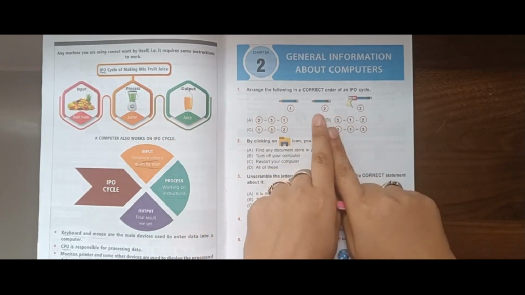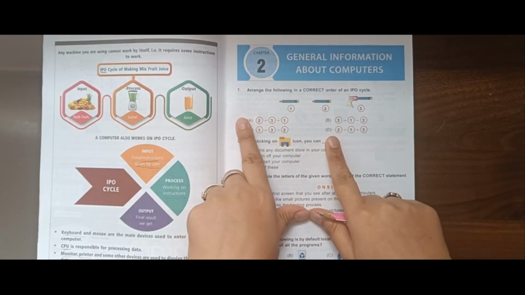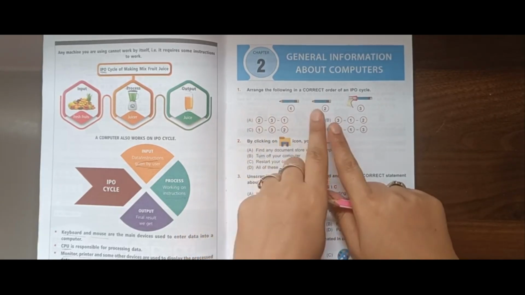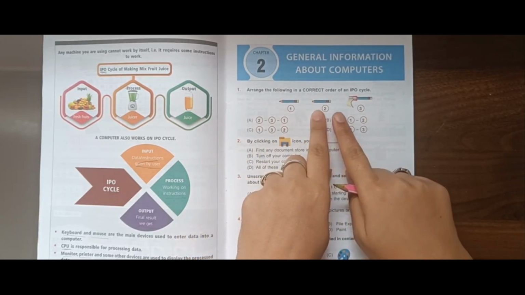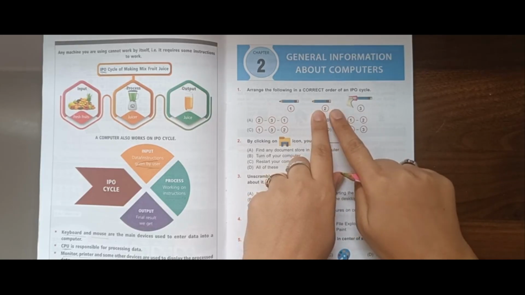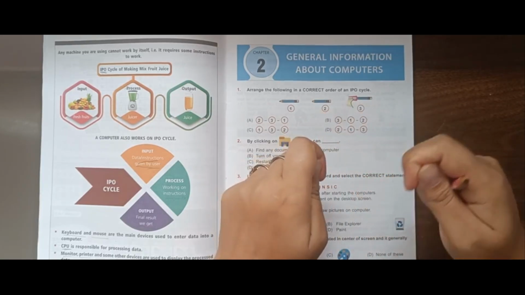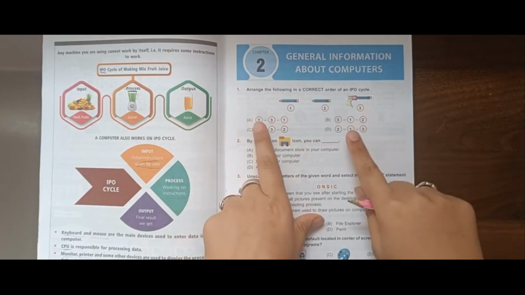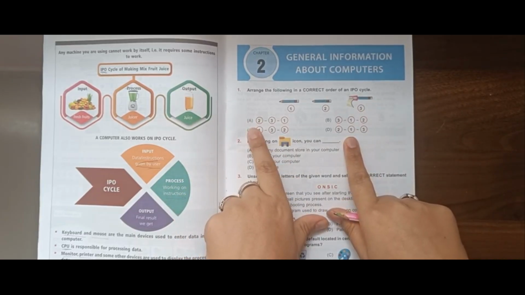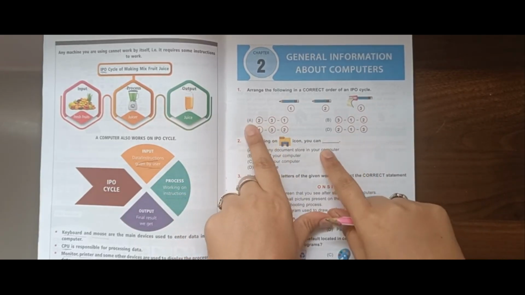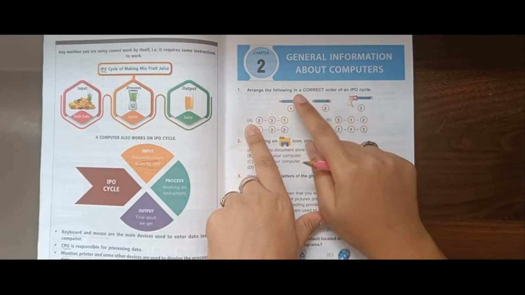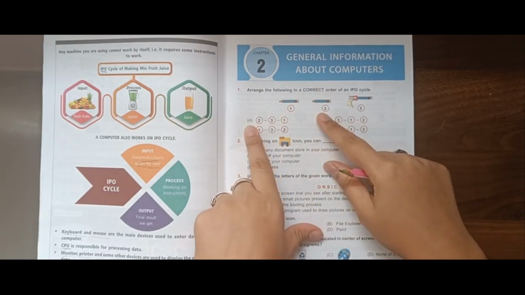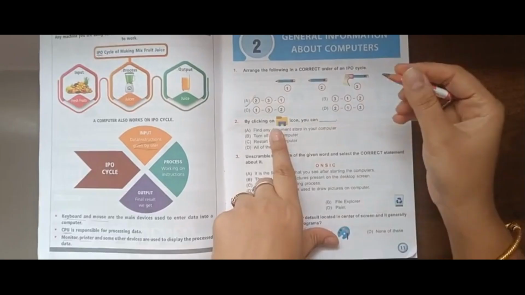So A and D will be the answer. Next, the processing we are doing is sharpening the pencil, so the third one comes, which is in A. The final one is where we get the sharpened pencil, so the answer is A.